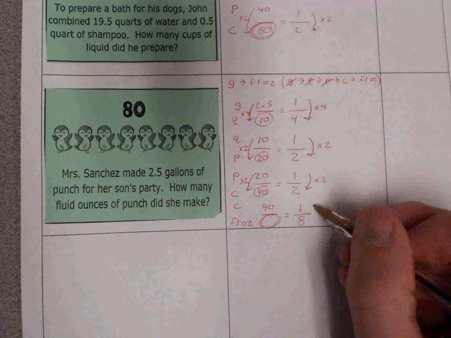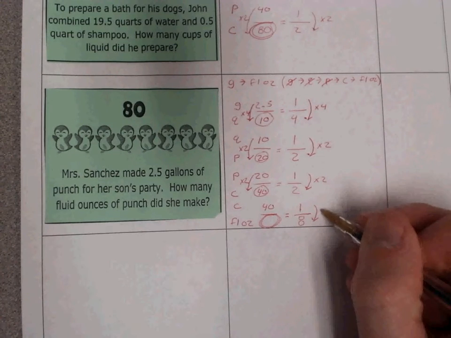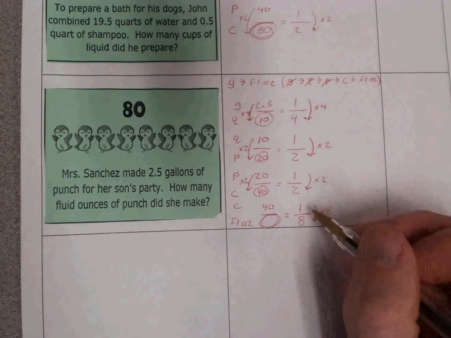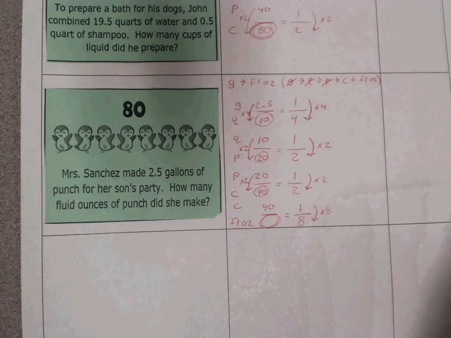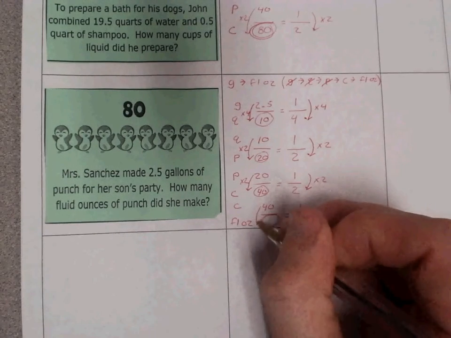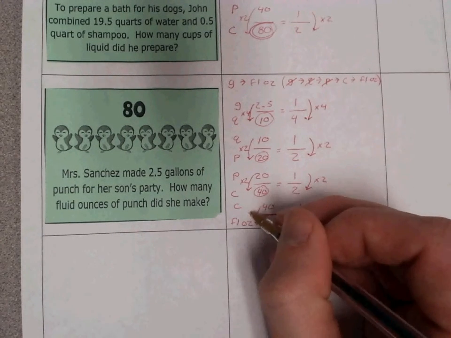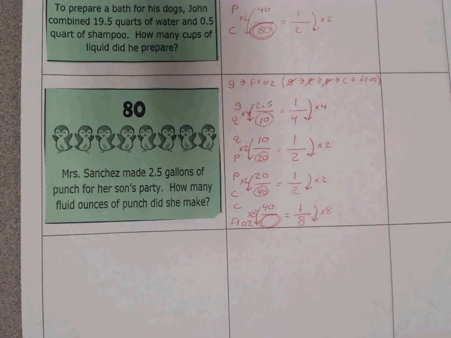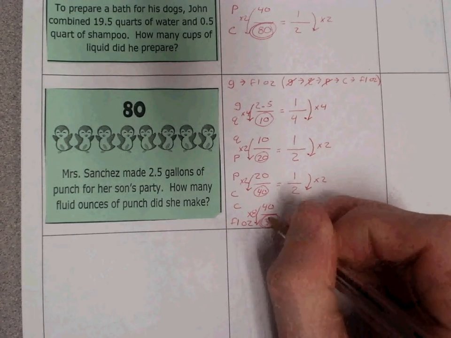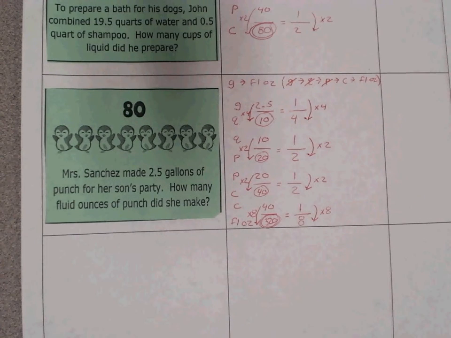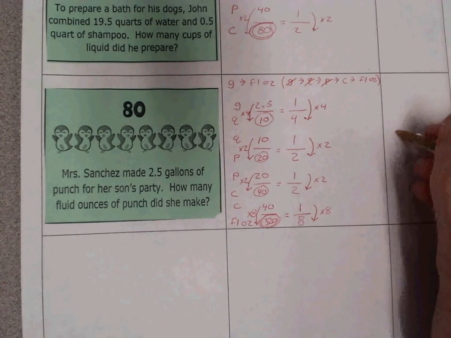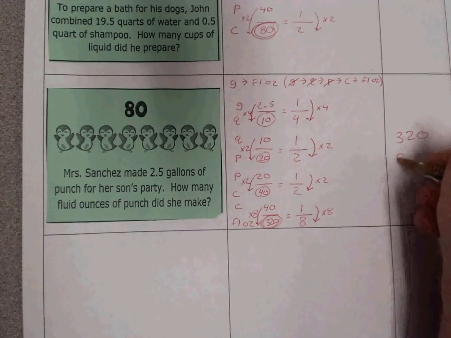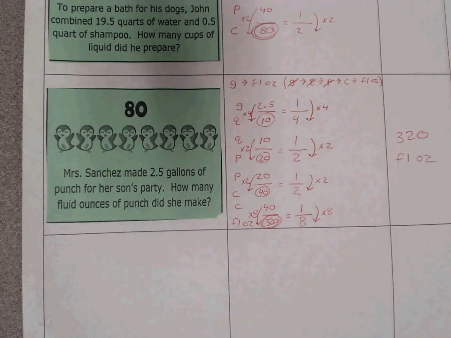The scale factor that I see is, to get from 1 to 8, we have to multiply by 8. So this says that 1 times 8 is 8. So we'll do the same thing to 40. We will do 40 times 8. When we work this out, we get that 40 times 8 is 320. So the answer to this problem is 320 fluid ounces.